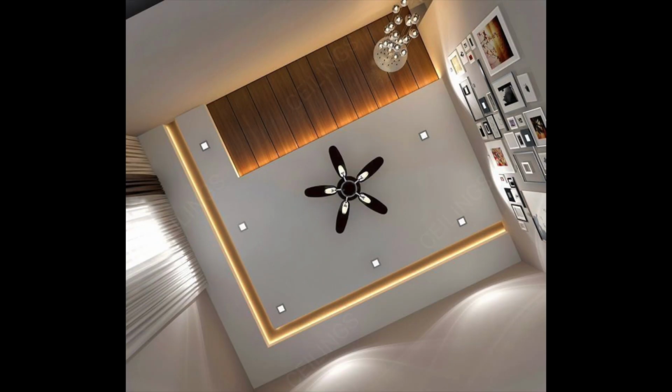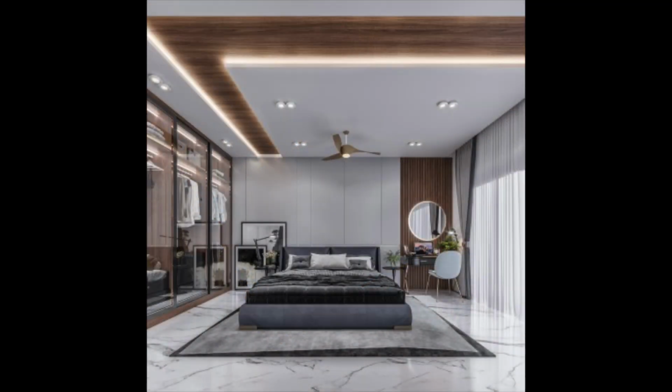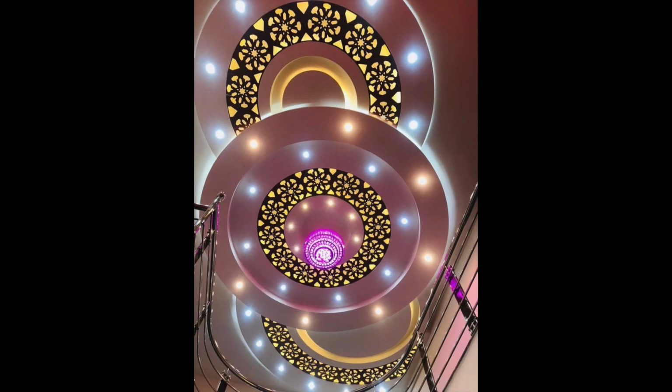Mineral fiber is a lightweight, fire resistant material that is made from recycled materials. So, it is an eco friendly option for fall ceilings and can be molded into a variety of shapes and designs. Mineral fiber fall ceilings are easy to install and maintain and are suitable for both residential and commercial spaces.